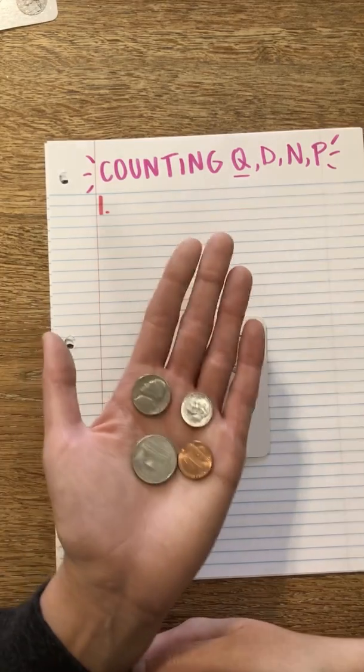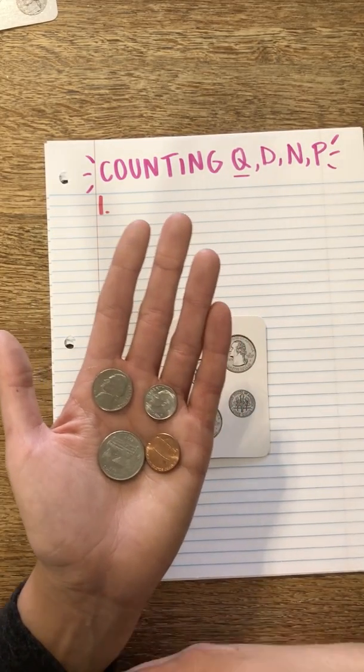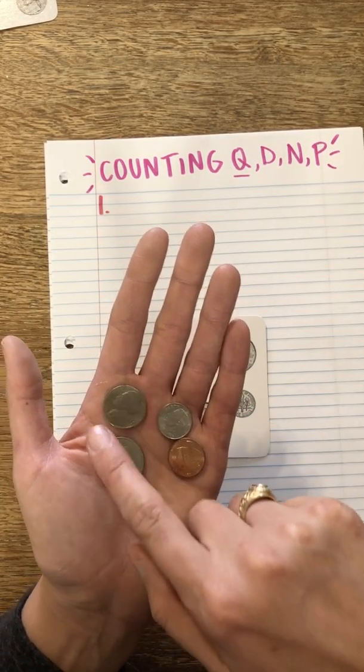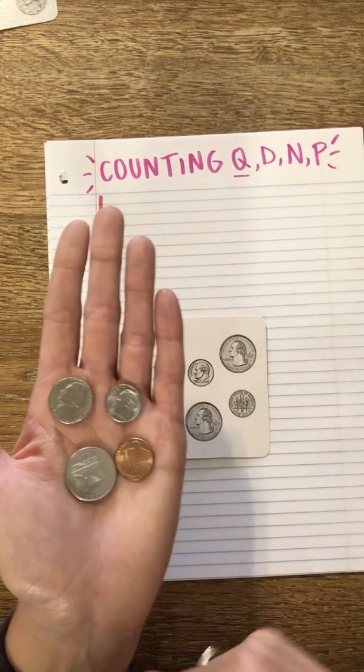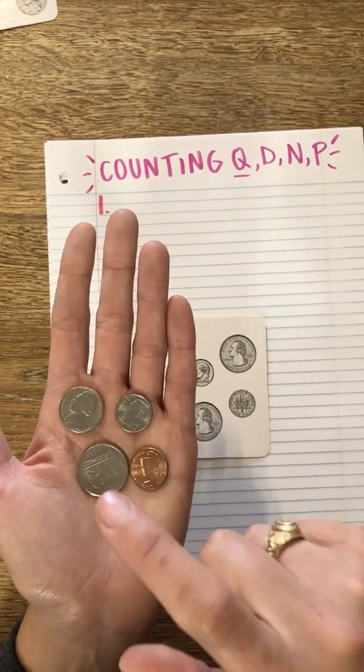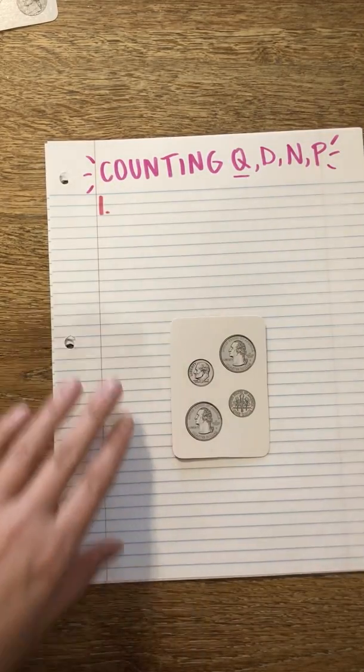Which, if I was making money, I would like to make the coins to where their size match their value. But guess what? I didn't make the coins, so I don't get to decide that. But that's what we know. So at least we know quarter, biggest coin, biggest value. All right, so I'm going to draw my coins.